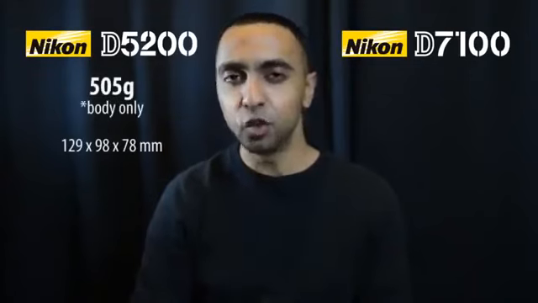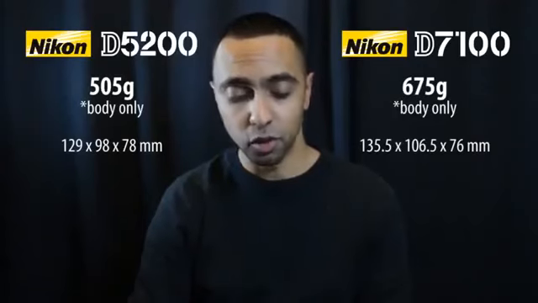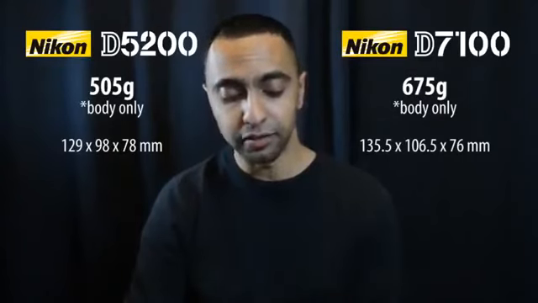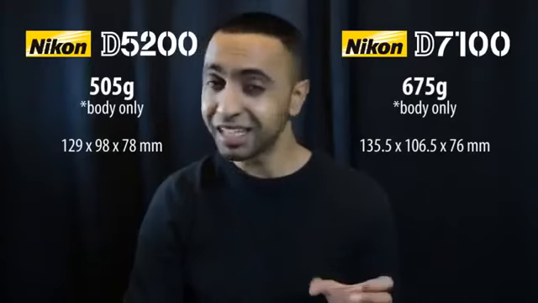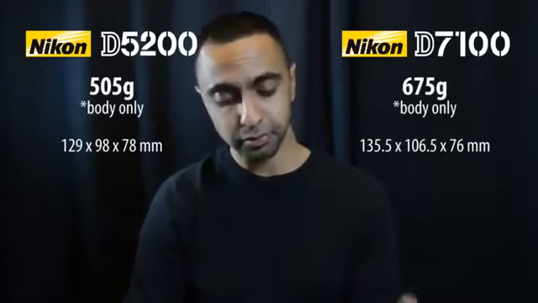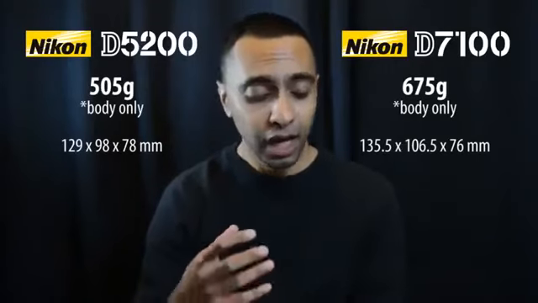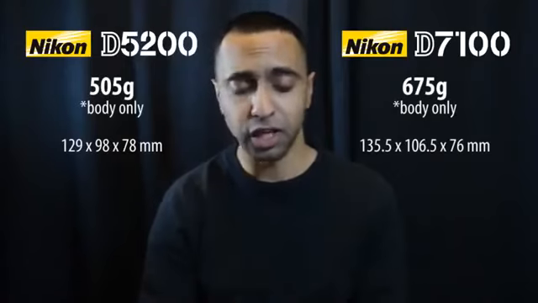Again, very useful. Looking at the size and weight, obviously the D5200 is very compact at 505 grams, whereas the D7100 is 675 grams. So obviously the D5200 is significantly lighter than the D7100. It's also smaller in terms of height and width. The D7100 is slightly thinner, just by 2mm. So that's obviously another thing to consider. If you don't want to be carrying around a bulky camera, then the D5200 is very compact, and for the features that it offers, very compact for that size as well.